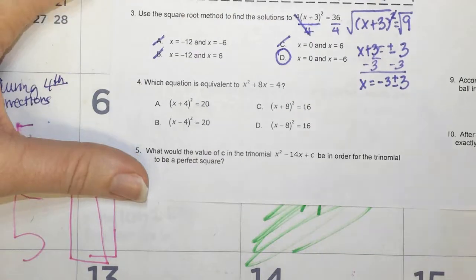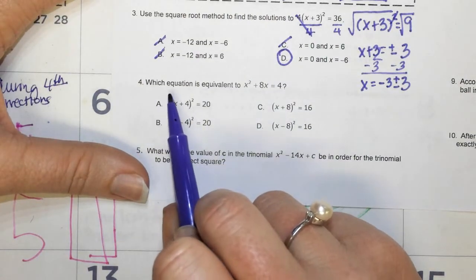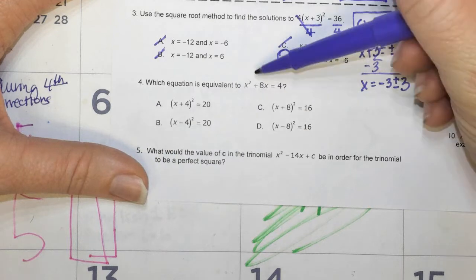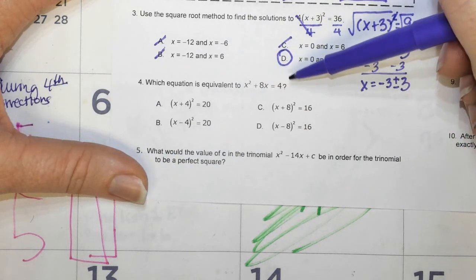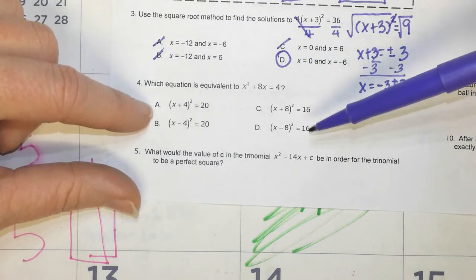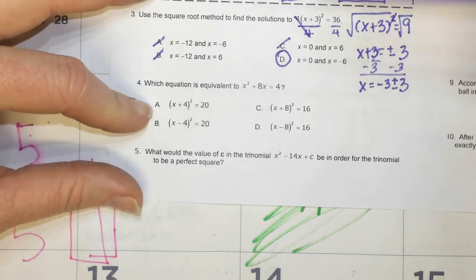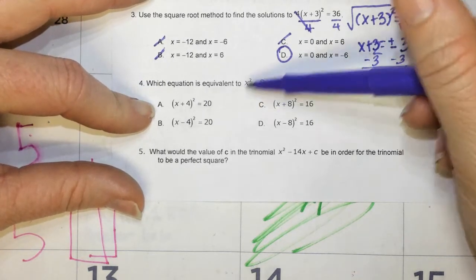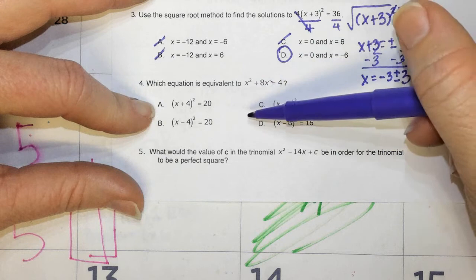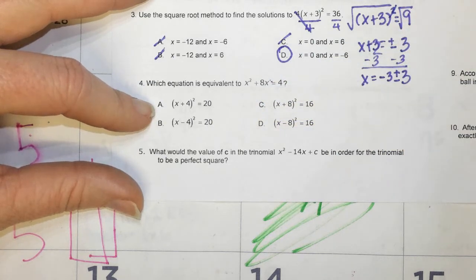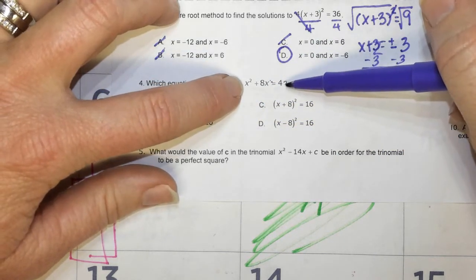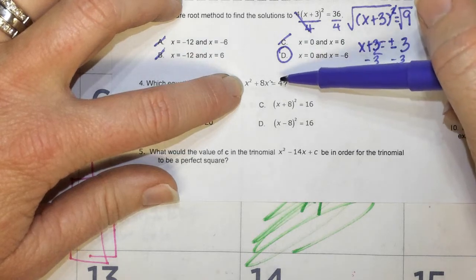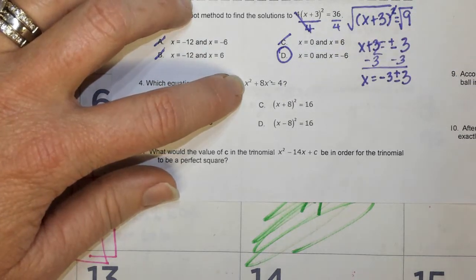Okay. Now, number 4 is asking which equation is equivalent to x squared plus 8x equals 4. And all of my answer options are in this format right here. So the only way that I can get this equation into this format is by completing the square. It needs to be in this format because my C value has to be by itself in order to do that. So now I can go ahead and get started.